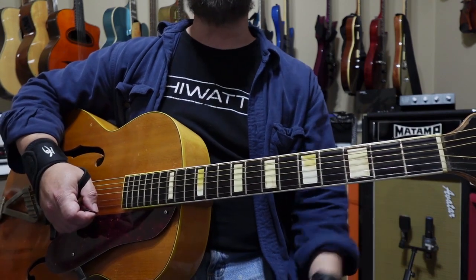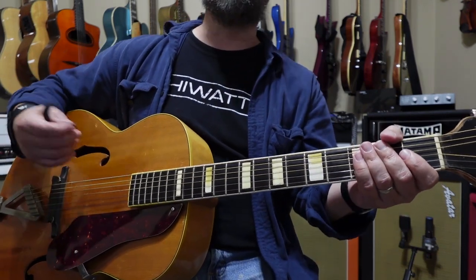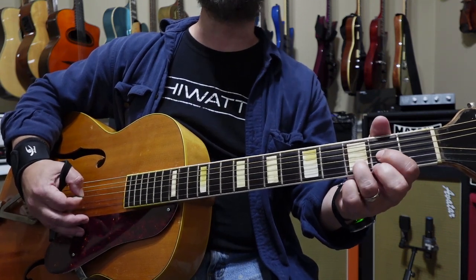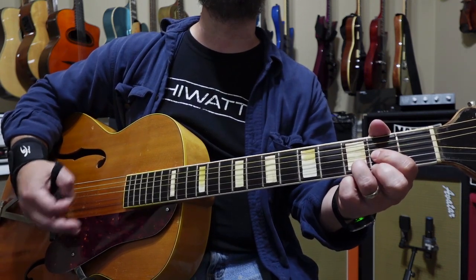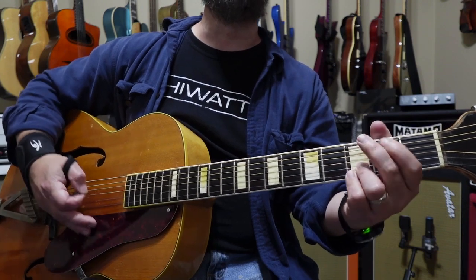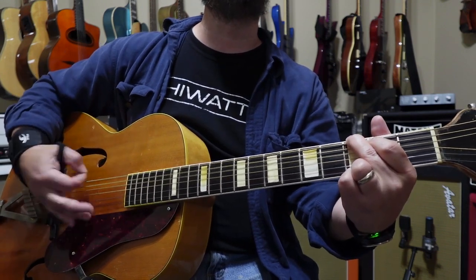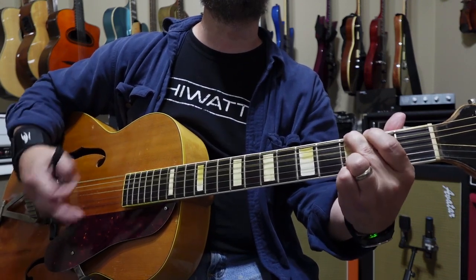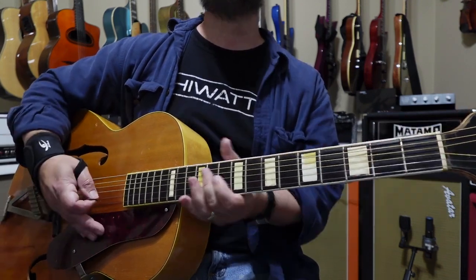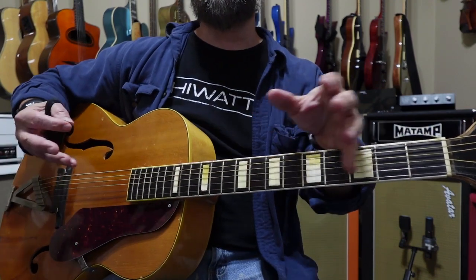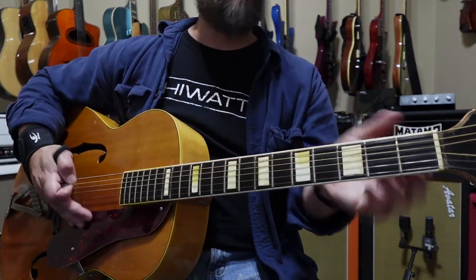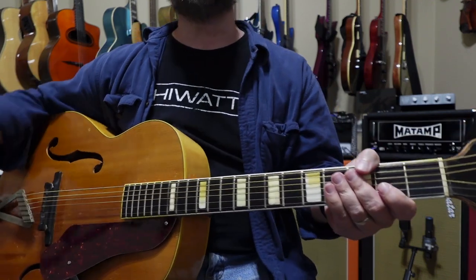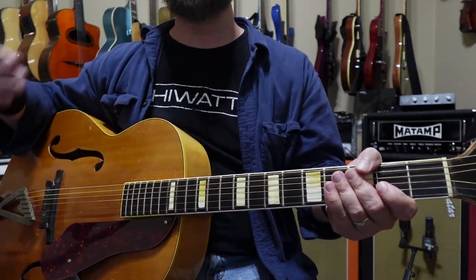And if you aren't familiar with doing that, it's a good exercise to practice hammering on and pulling off on certain chords, filling in that walking up and walking down. But again, the more you internalize these scale shapes, the easier it's going to be. And the more you get familiar with finding those melodies, the easier it's going to be.